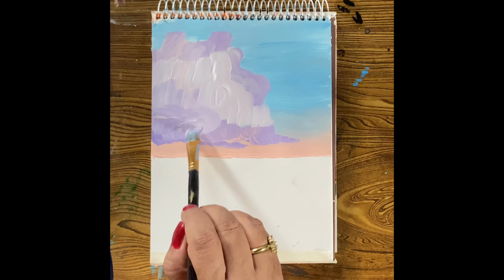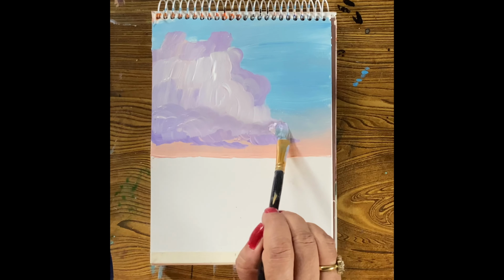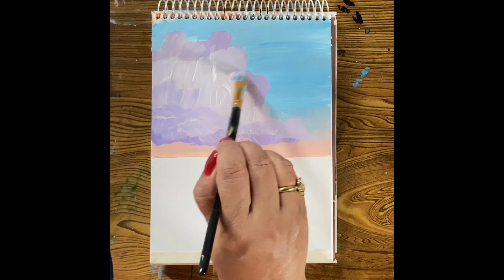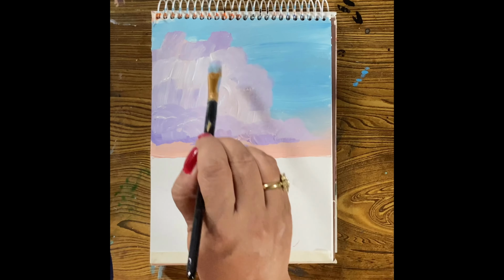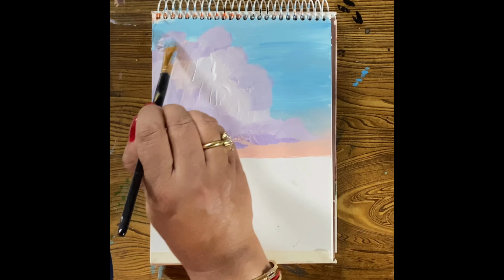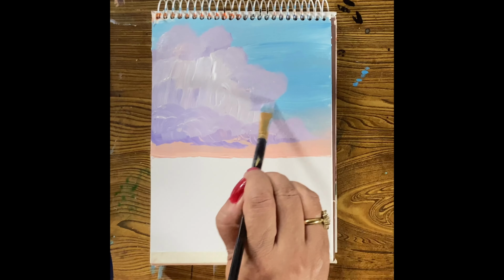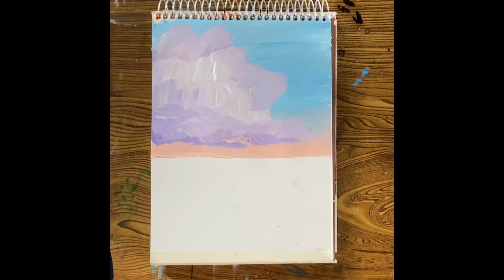F. Contrast. Play with dark versus light, rough versus smooth, or warm versus cool colors to make areas pop. G. Negative space. The empty space around objects matters too. It gives your subject room to breathe and can create interesting shapes.